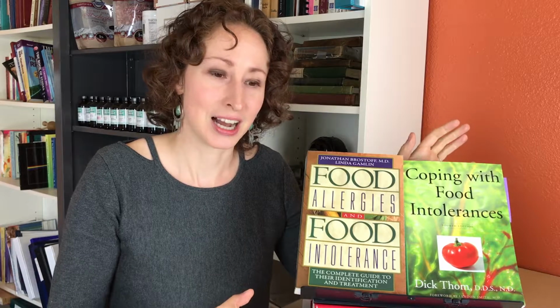He also has some recipes at the end of the book. I haven't really tried out the recipes in this one. They seem pretty simple and basic, which can be great. But I actually have a few other books that I prefer for the recipes. I haven't really given this one a fair shot, but the other ones I really like I will share with you in my next video.